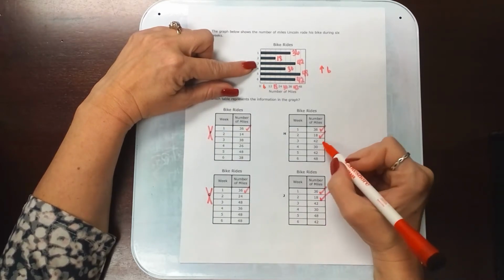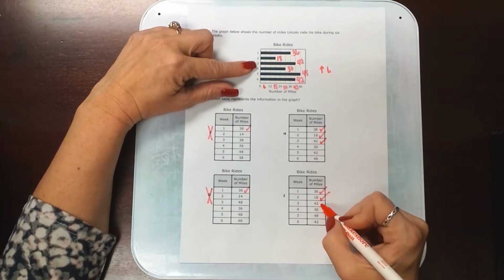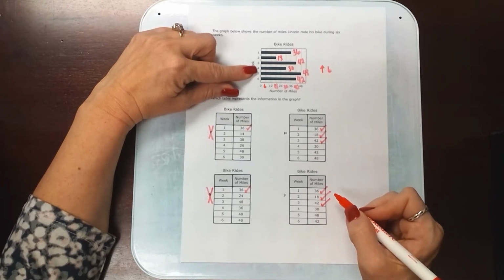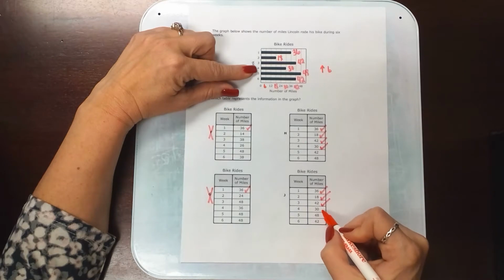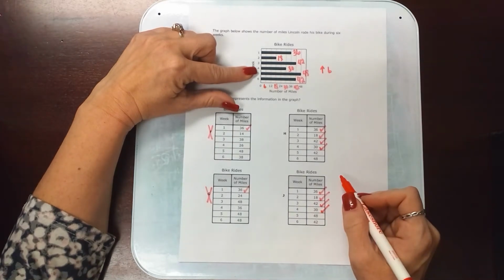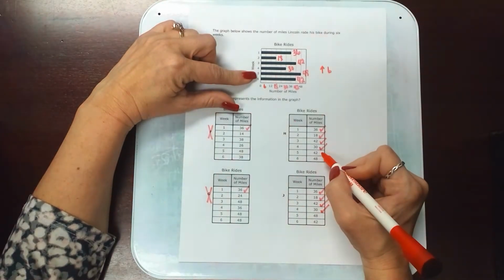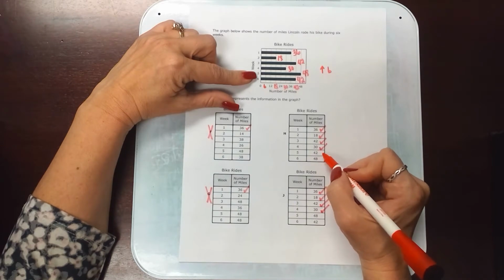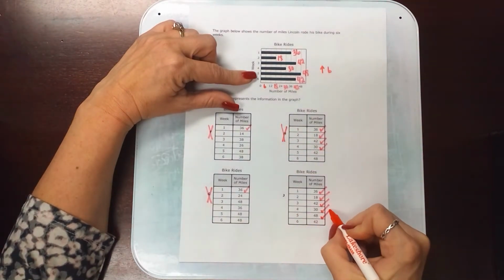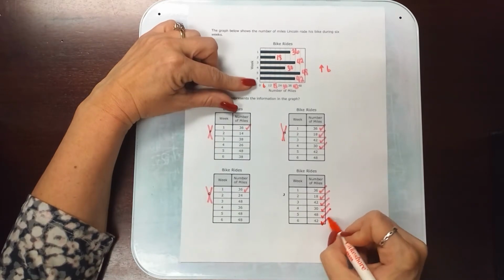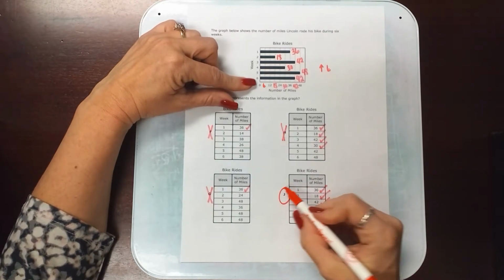Week 3 is 42. Week 3, 42. Week 4 is 30. Week 4 is 30. So we're good so far. Week 5 is 48. Here it has week 5 as 42. So that can't be it. Week 5 is 48. And week 6 is 42. So this is my answer.